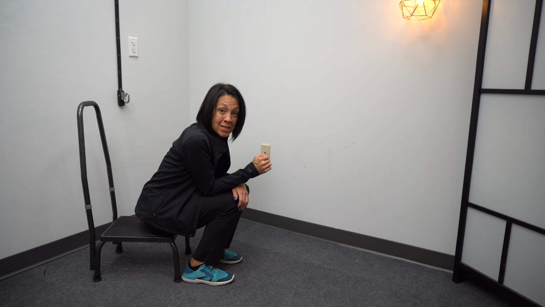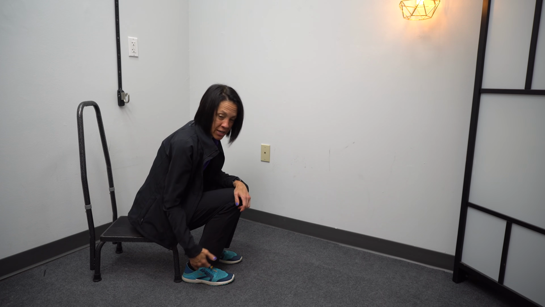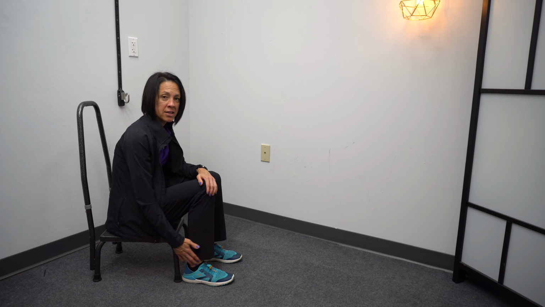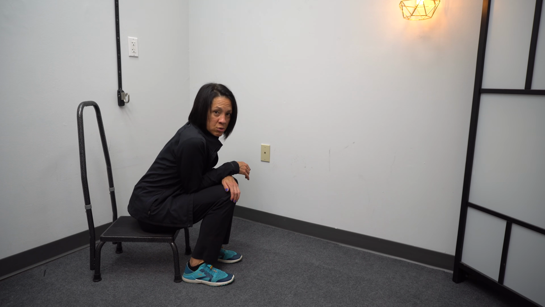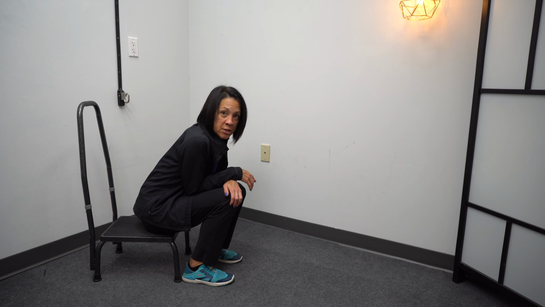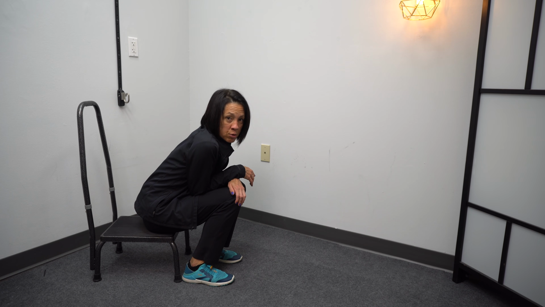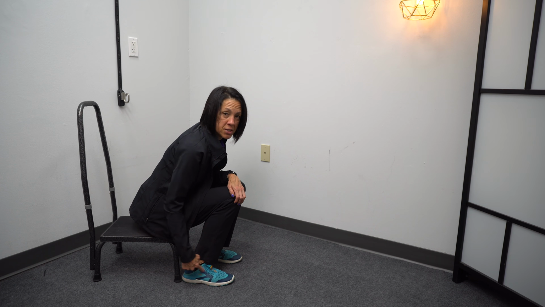So for this one, you just want to squat all the way down, and then you might be like this. And then the way that you deepen that stretch is you just scoot your bottom forward. You can see the further I scoot my bottom forward, the more that I'm going into that ankle dorsiflexion position.